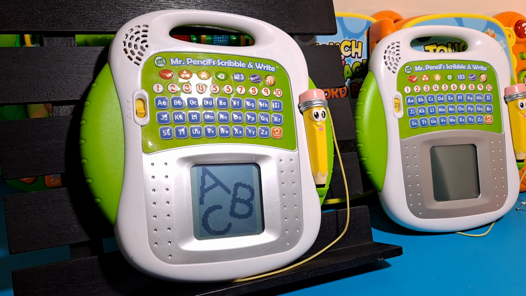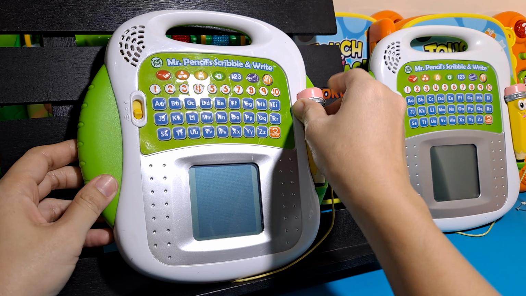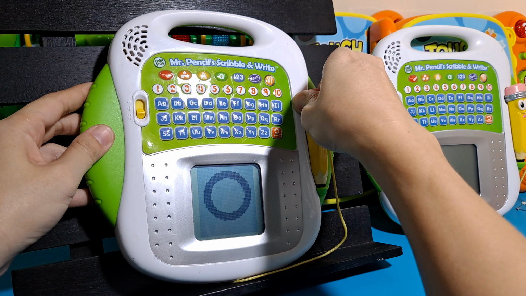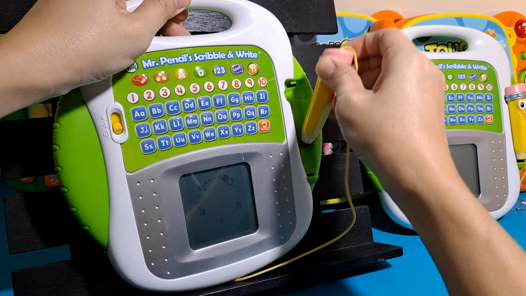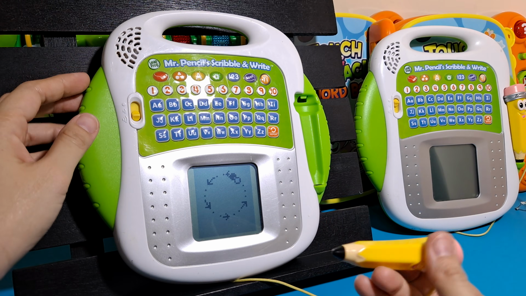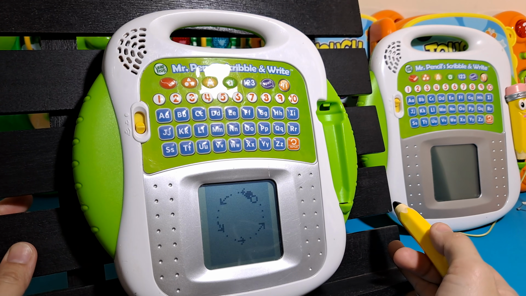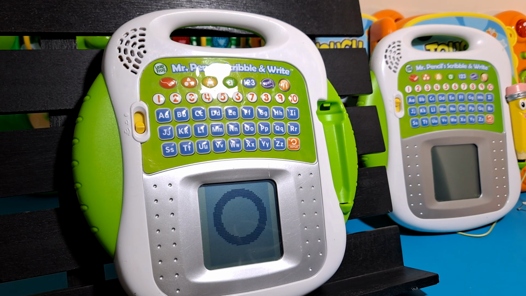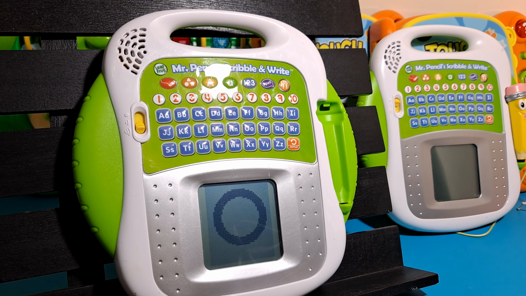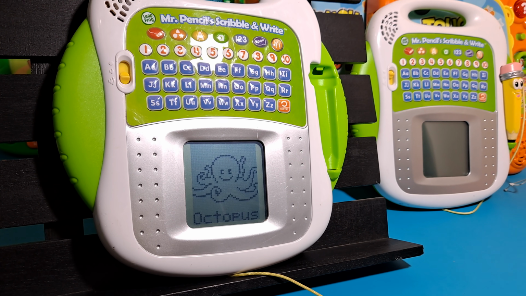Uppercase letters. Touch an uppercase letter to learn how to write it. Uppercase letter O. Let's write it. Start here and drag along the line to here. O. Octopus. Touch him.